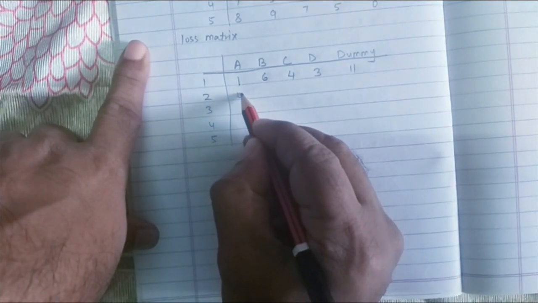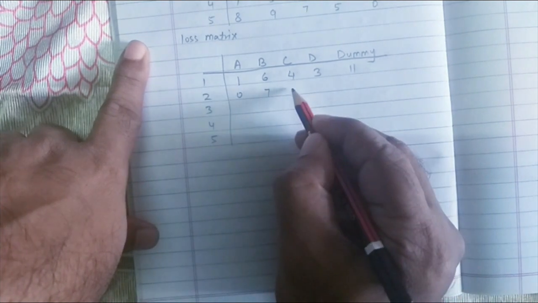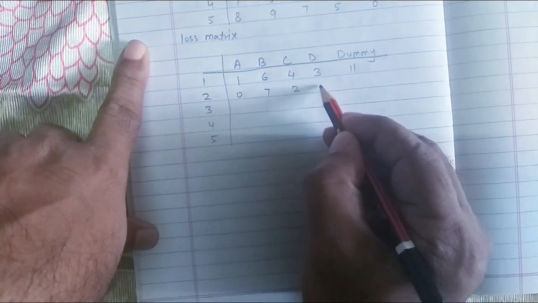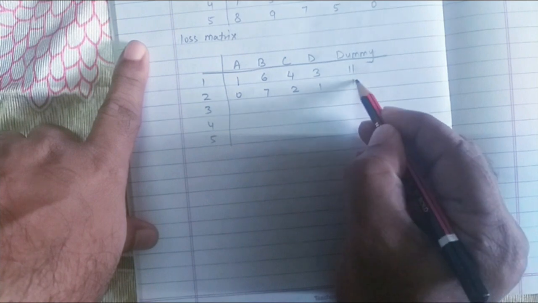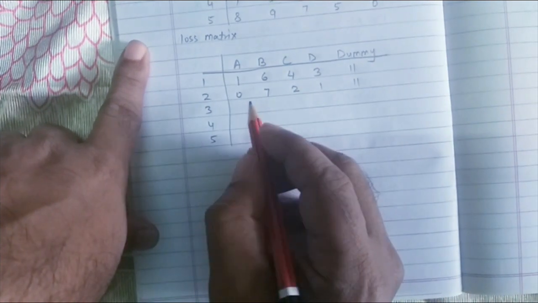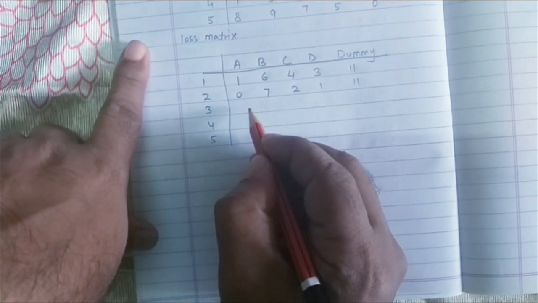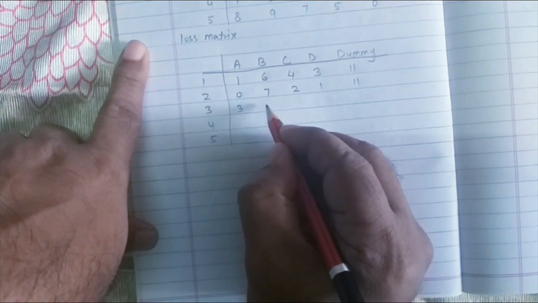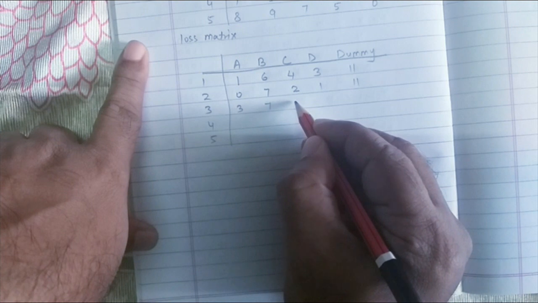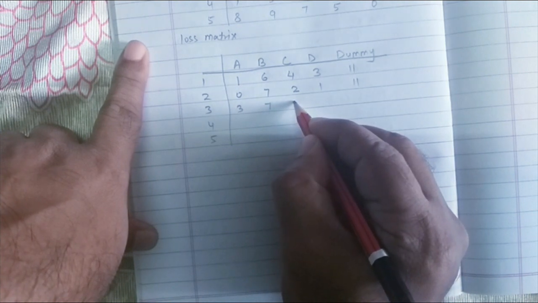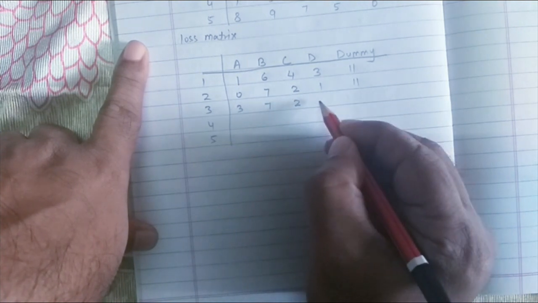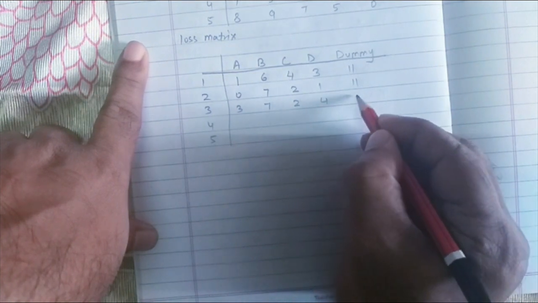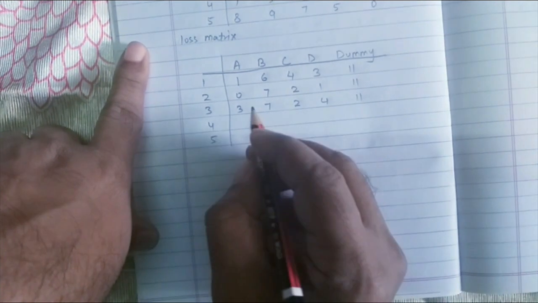This will be 0, 7, 2, 1 and 11 again. Then 11 minus 8 will give me 3, then 7, then 2 again, followed by 4 and 11.